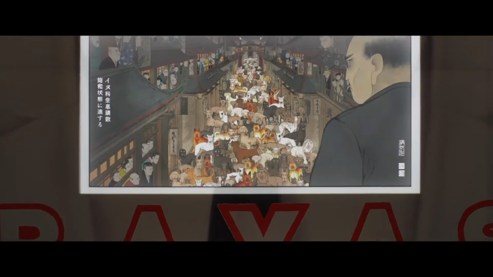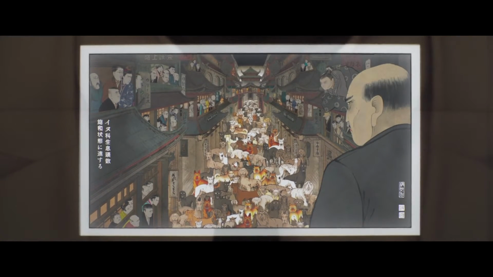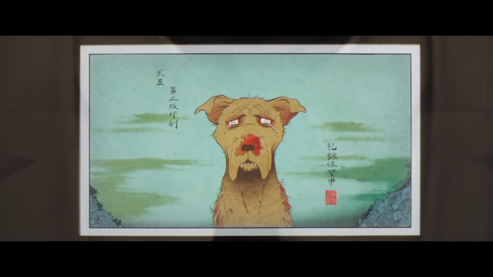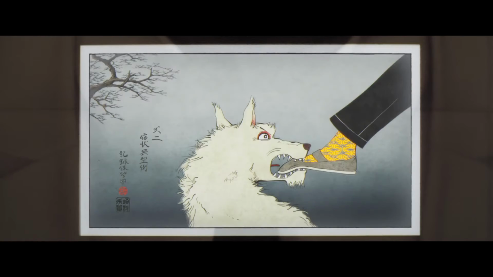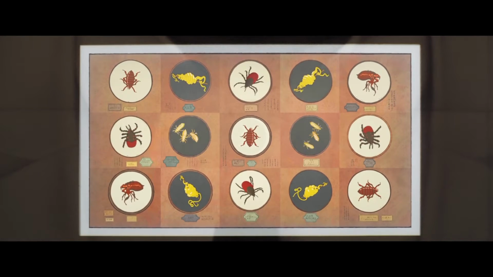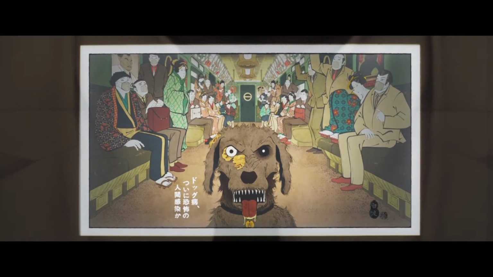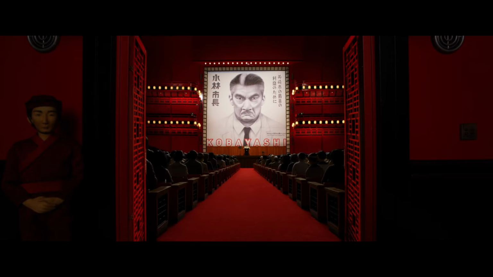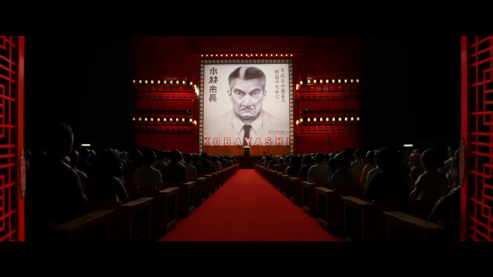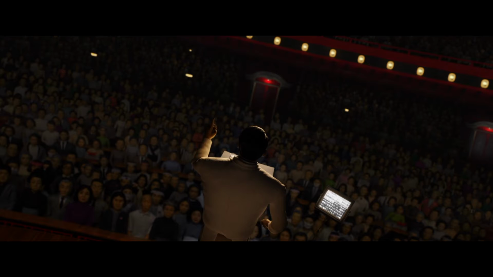Canine saturation has reached epidemic proportions. An outbreak of snout fever rips through the city of Megasaki. Blizzards of infected fleas, worms, ticks, and lice menace the citizenship. Dog flu threatens to cross the species threshold and enter the human disease pool. In a special midnight session at the Municipal Dome, Mayor Kobayashi of Uni Prefecture issues emergency.